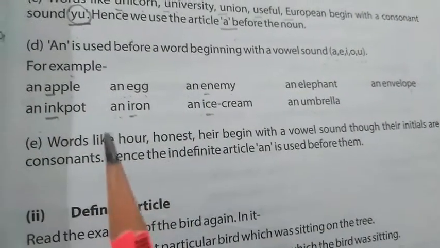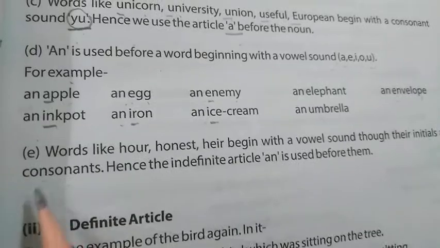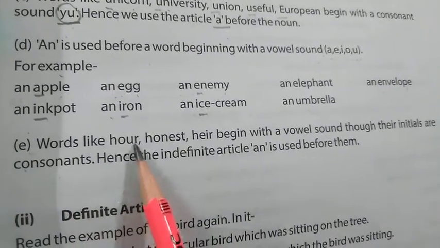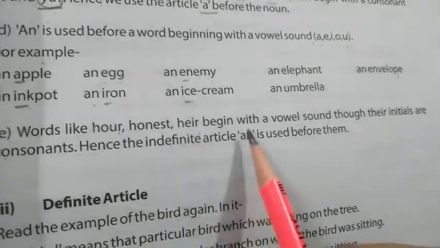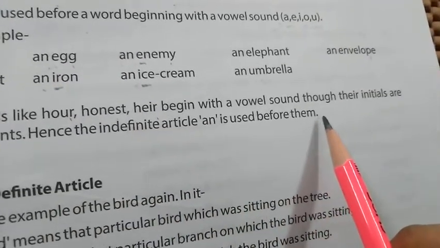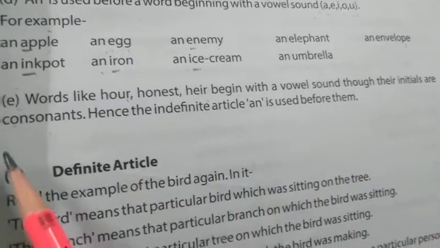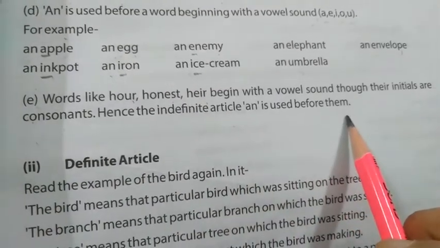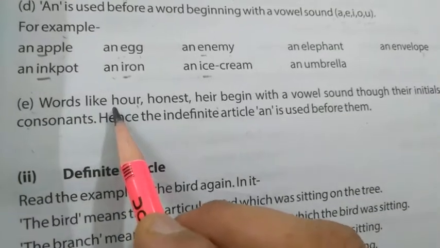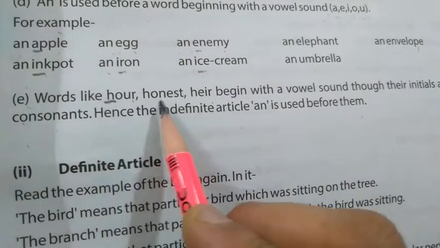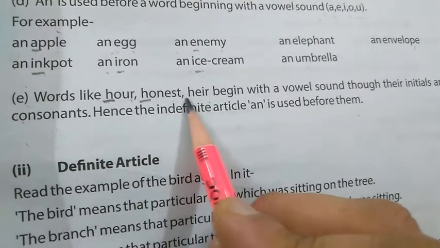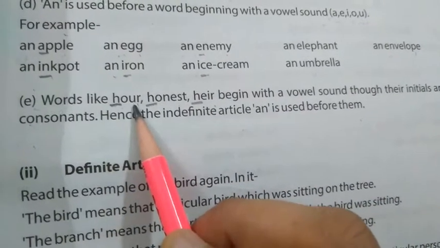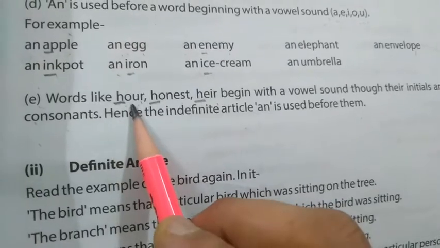But there are a few exceptions also, which we will read here in part E. Words like hour, honest, heir begin with a vowel sound though their initials are consonants. Hence the indefinite article an is used before them. Now in this case we can see all these start with a consonant, it is H. But when we pronounce this, we are not getting the h sound here.